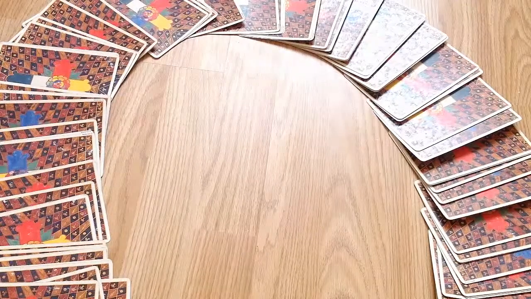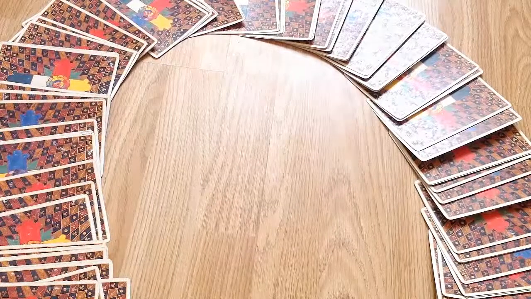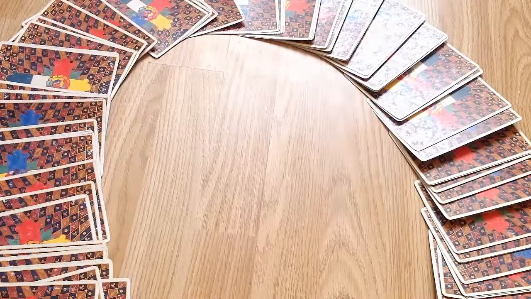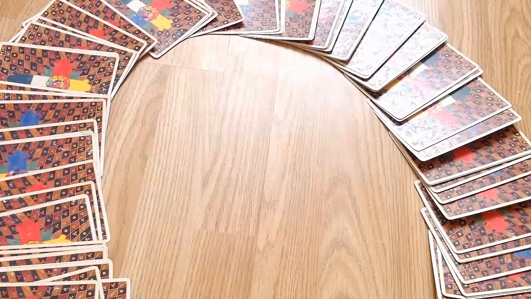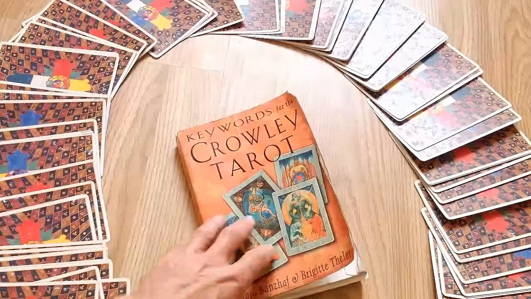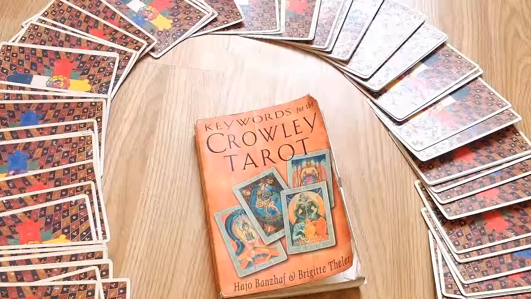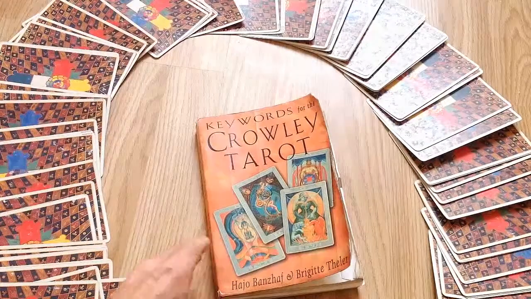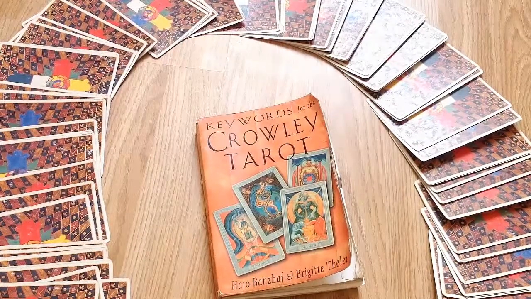But when you get to the point, oh, I've studied the cards for some time, I really would like to get a reference book, then, yeah, I'll do that rare thing. I'm going to actually recommend a book. And it's not like any of the other books on the market, to be honest. It's by this really interesting couple called Hajo Banzhaf and Brigitte Theler. I apologise for my pronunciation, it's almost certainly incorrect. Keywords for the Crowley Tarot.